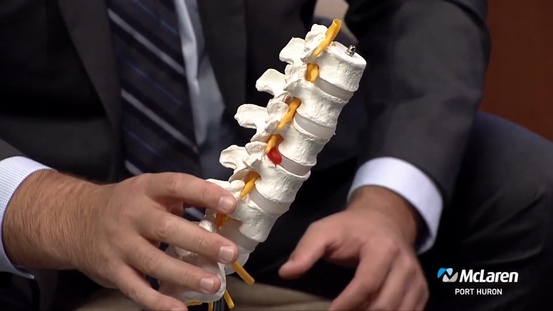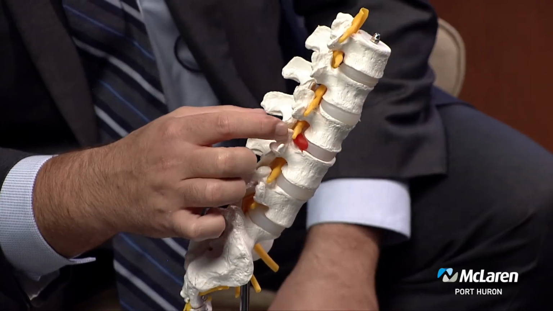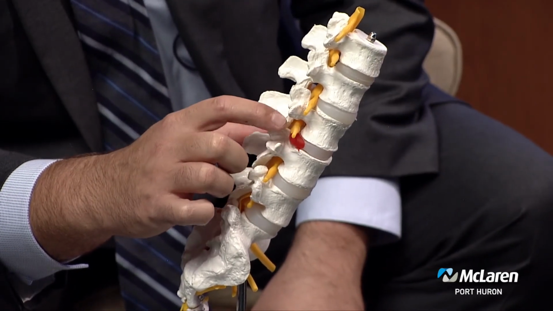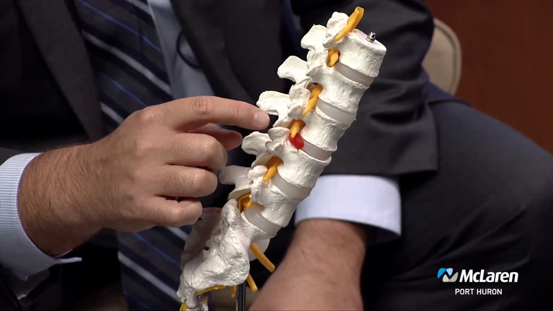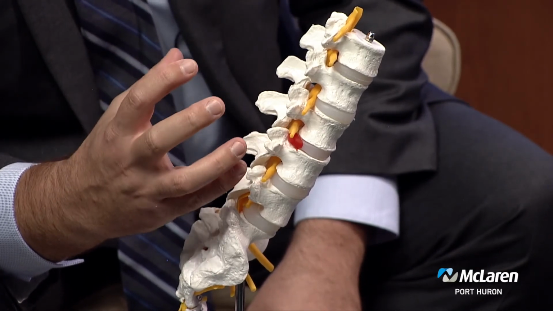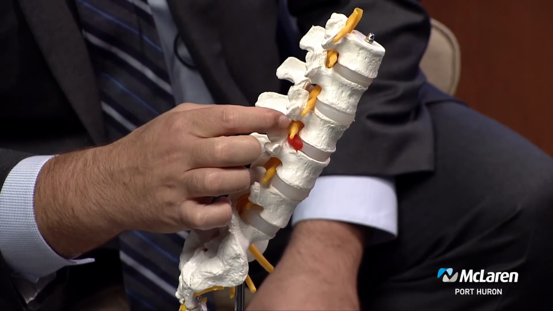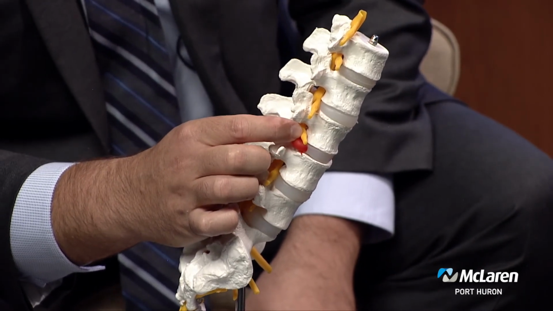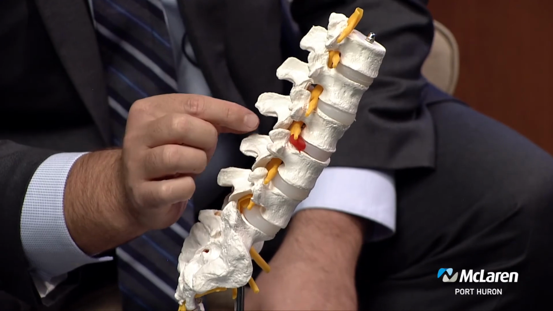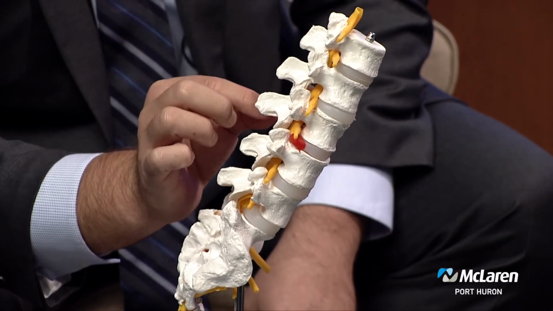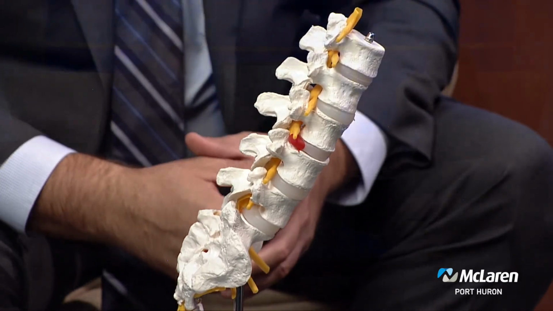And if you think about it, where the facet joints are, they sit right over where the nerves are exiting in the foramen. The facet joints, if they overgrow then with time and with arthritis, they will end up putting pressure on those nerves, and that can cause pain as well. That can also cause central stenosis because of how big these facet joints are.